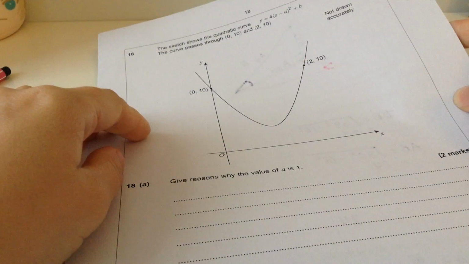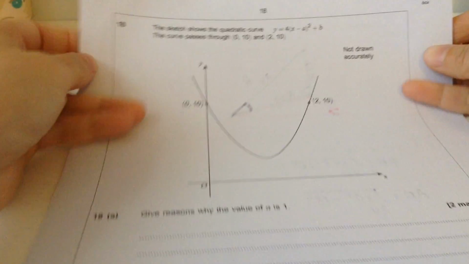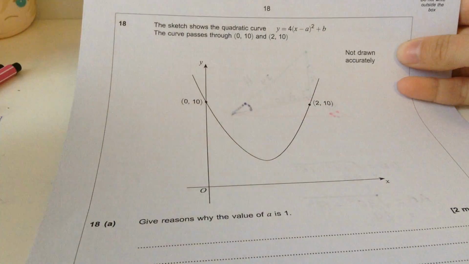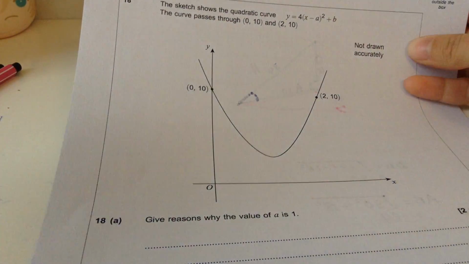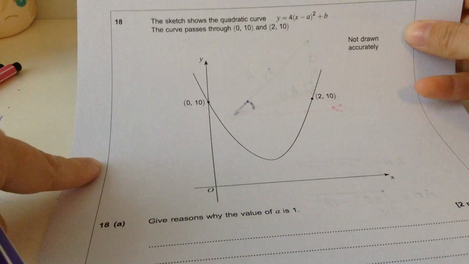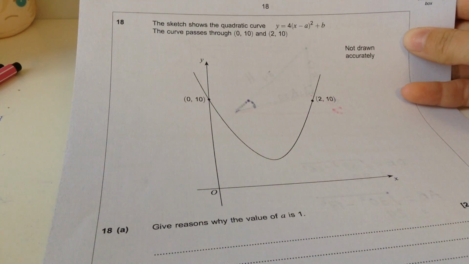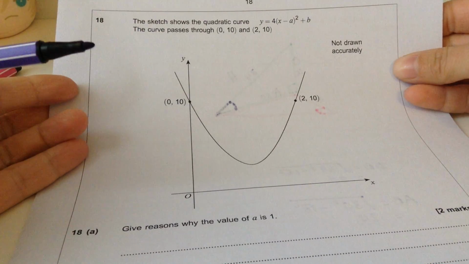Welcome back to part 3 of this walking talking mock, which is Further Maths, paper 2, June 2015. And we're on question 18. I just had a look at the examiner's report, and it says that question 18 was poorly answered. So this must be a difficult question.